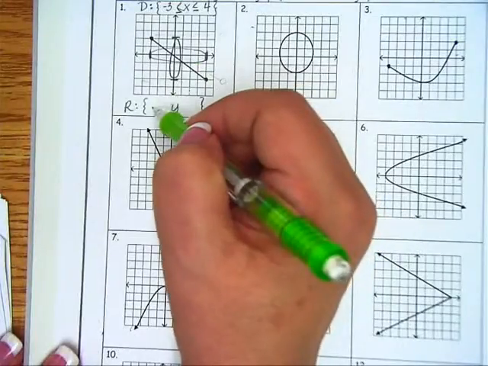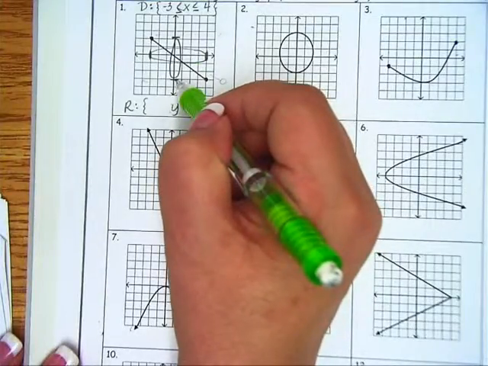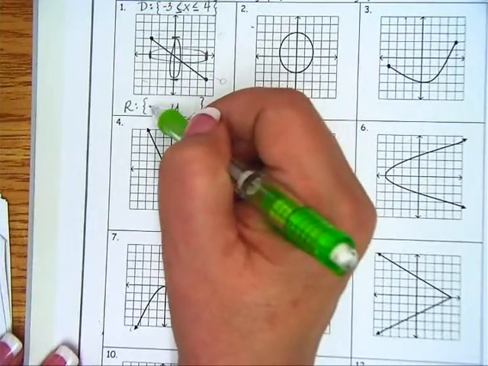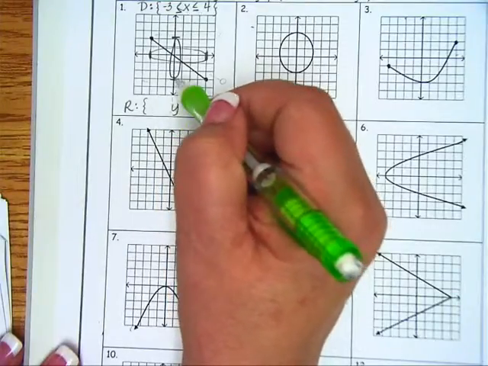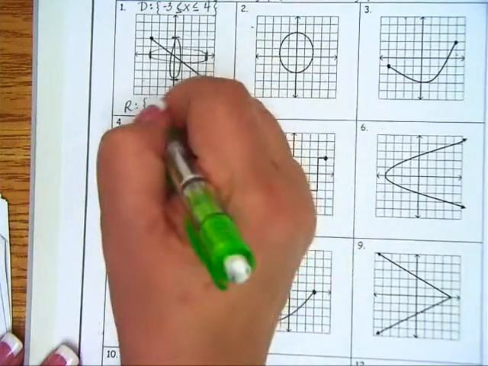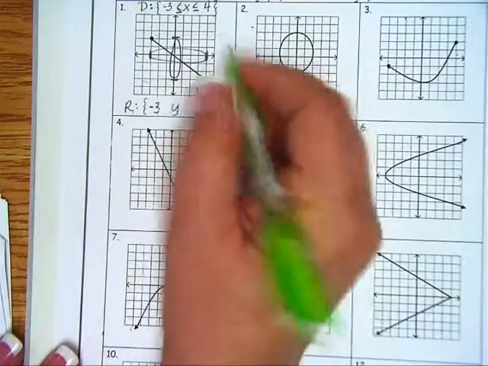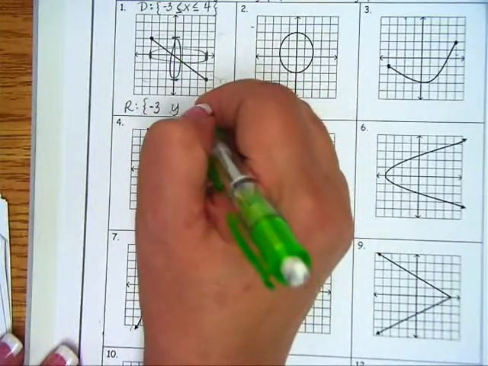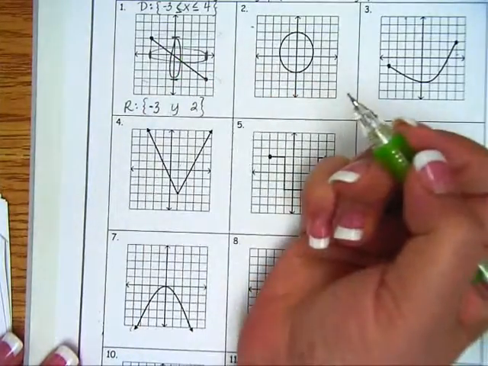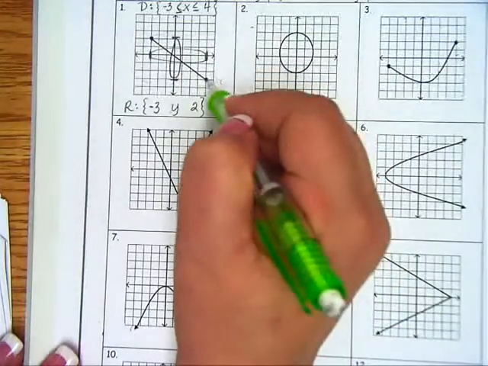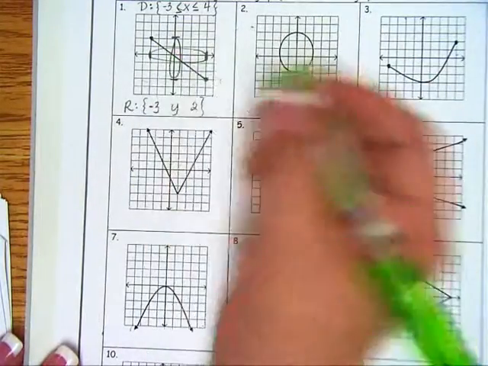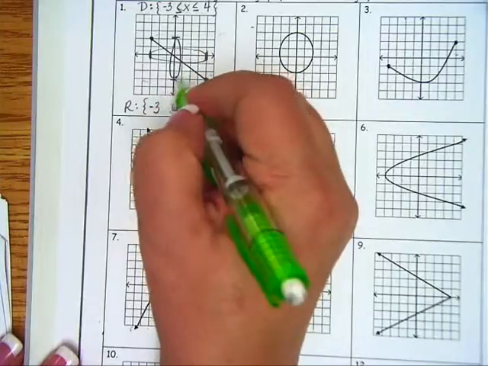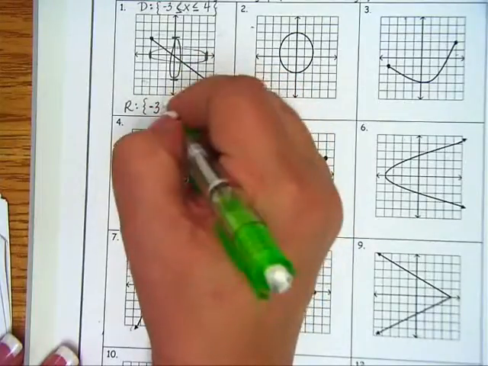Okay, which one are you going to put on this side? I'm going to put the -3. I want my lower numbers on the left. So -3. And then my highest number is going to be 2. Okay, and they're both going to be equal to, because these are blacked in. So the y is greater than the -3.